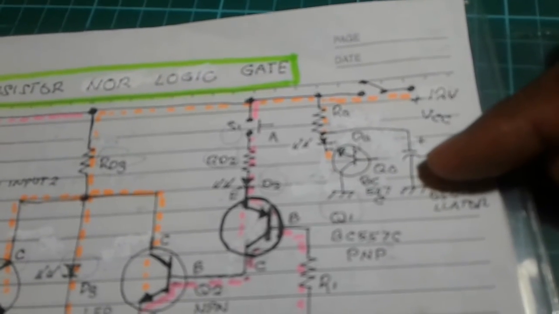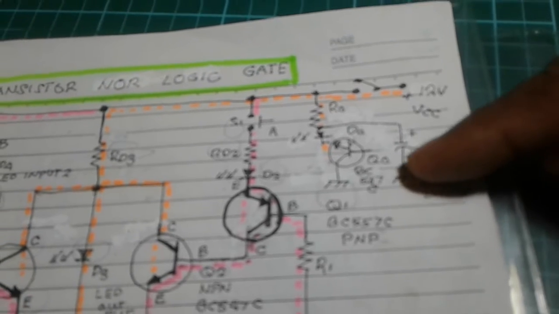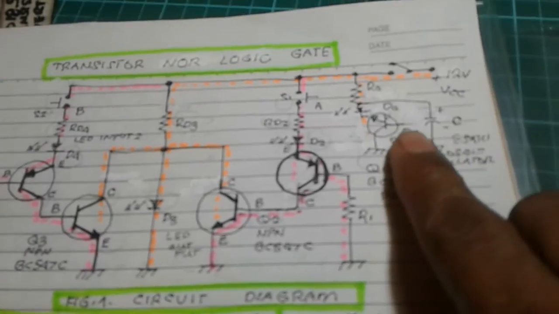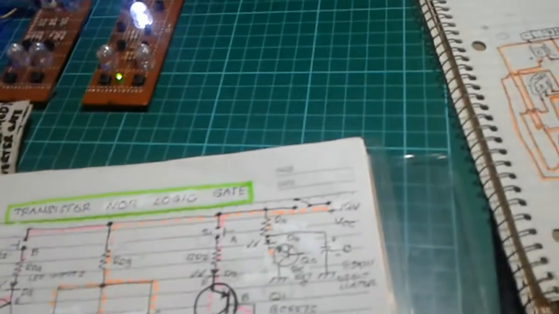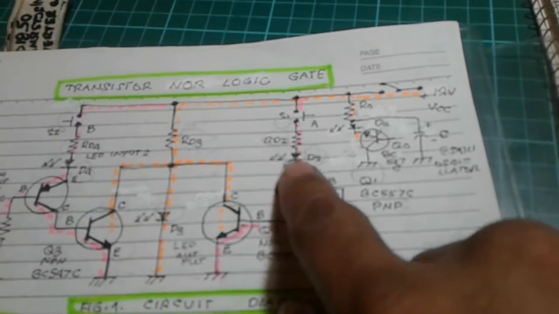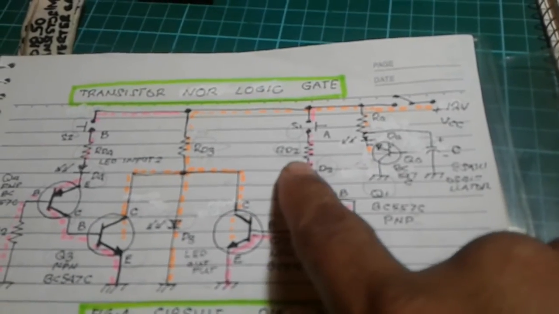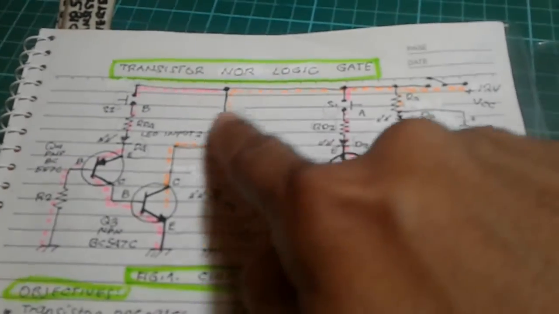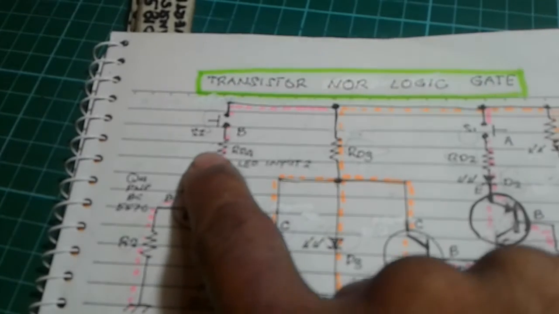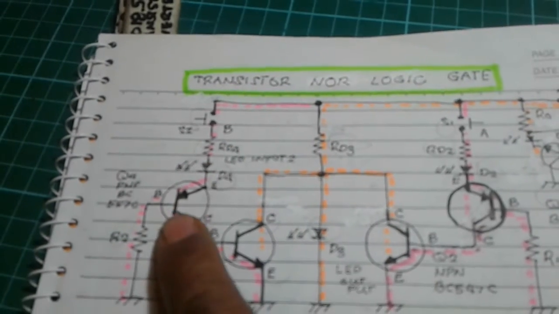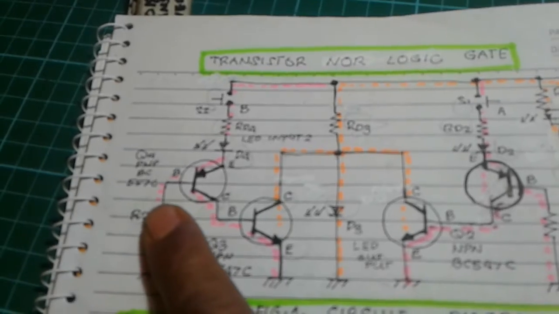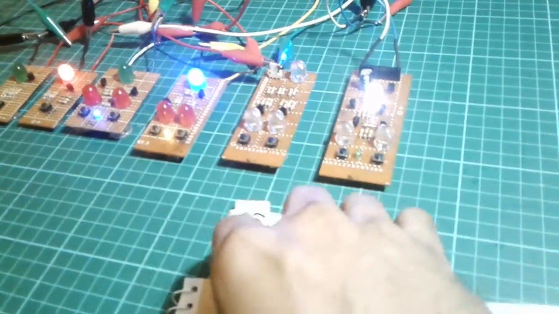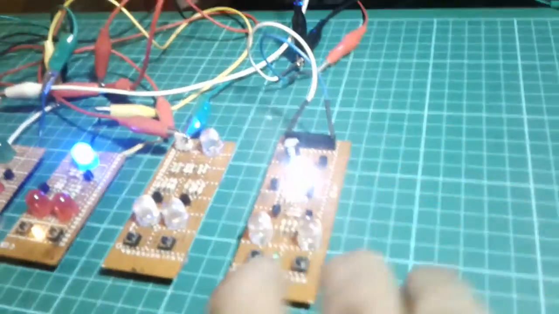We have here a Sziklai oscillator, this portion of the circuit, and this is the input circuit, switch A. This is the output. This is the input to switch B, PNP 557. And this is the NOR gate.